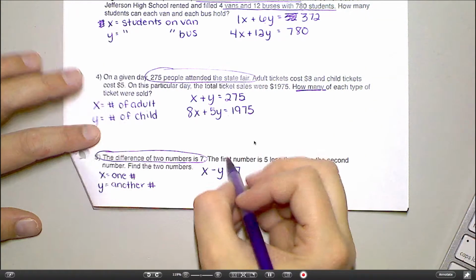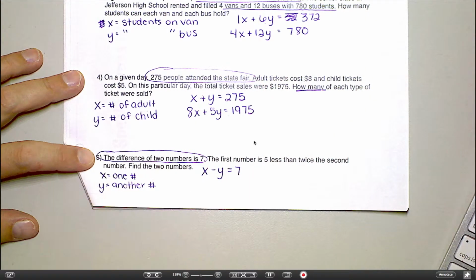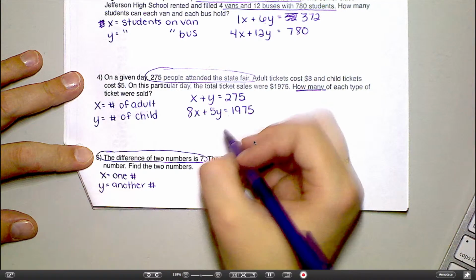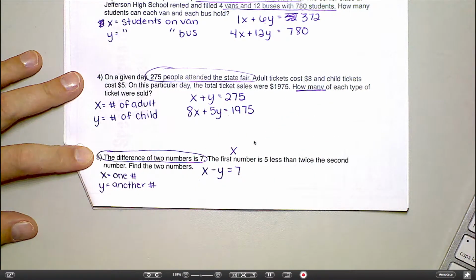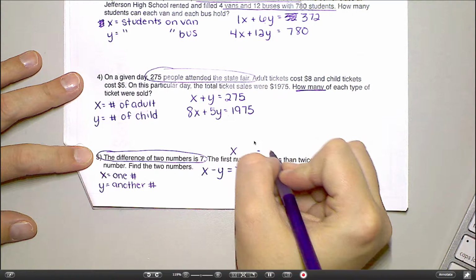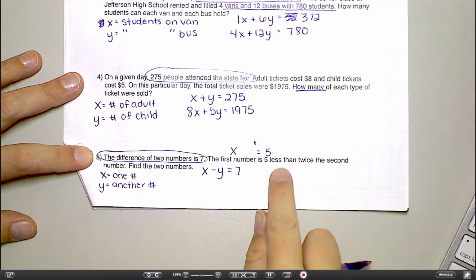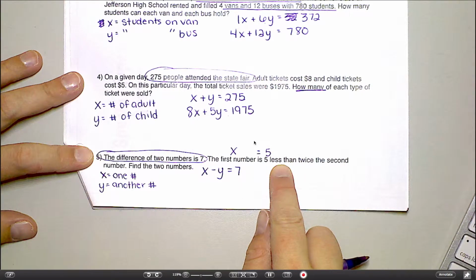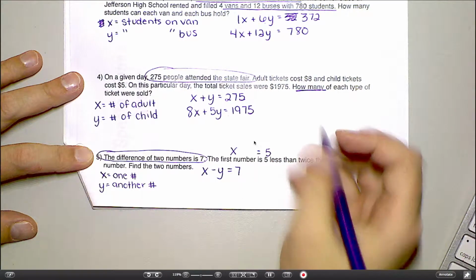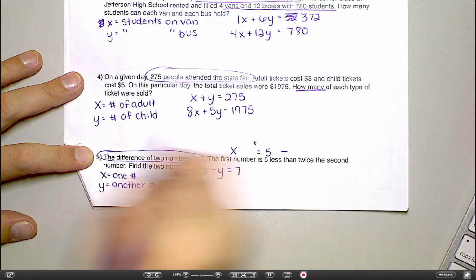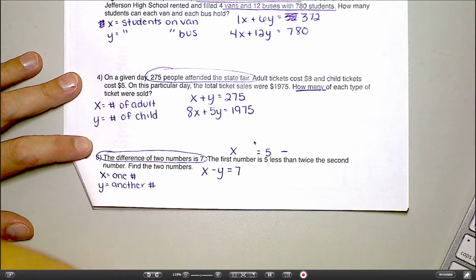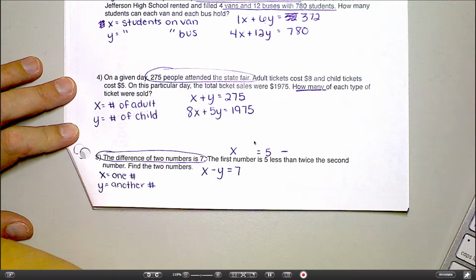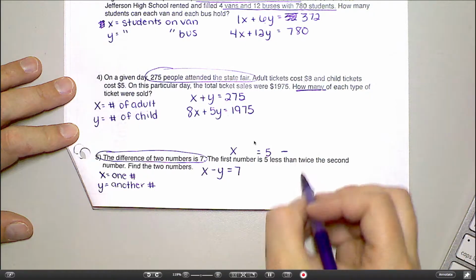Okay? The first number, so what's the first number? What are we using for our first number? x. Is means what? In math, is equals. 5 less than, what's less than mean? Minus, but remember it's that weird minus where you have to switch the order of the things. Remember, like 5 less than 12 would actually mean to do 12 minus 5. Yeah. So in a minute I'm going to reverse that.